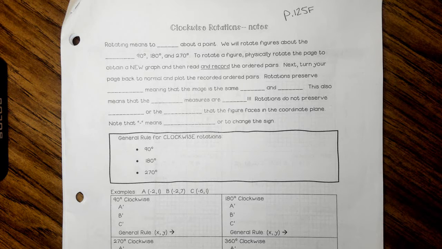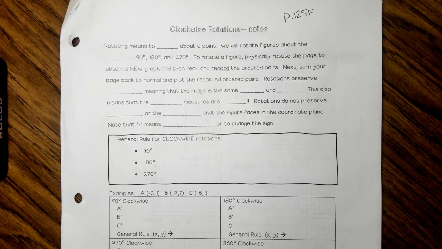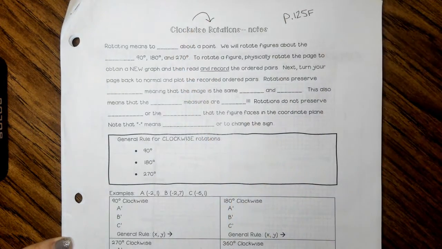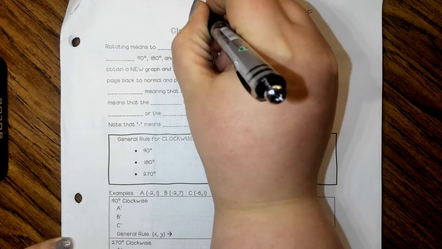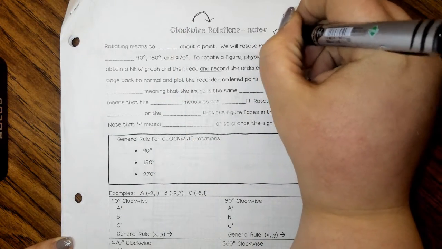In this video, we will talk about clockwise rotations. We've looked at a clock, and we've seen that the hands on a clock go this way. So if I were to drive a car and turn my steering wheel this way, my car would go to the right. So today we're talking about right turns.